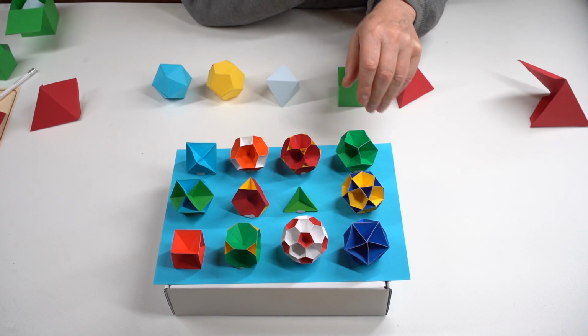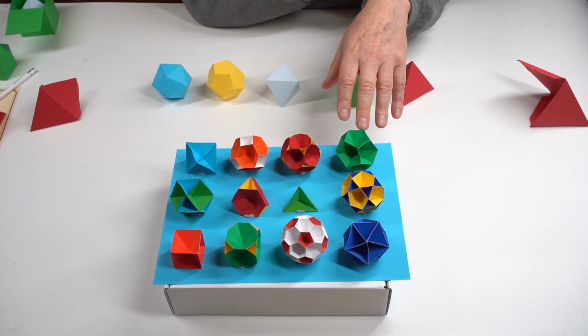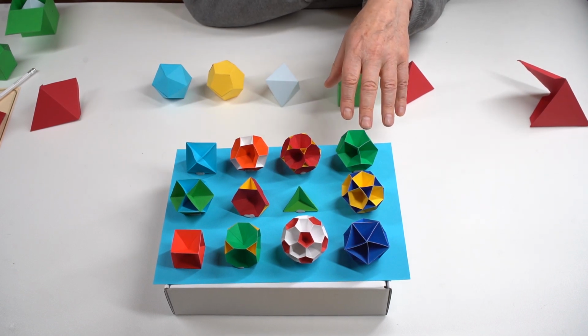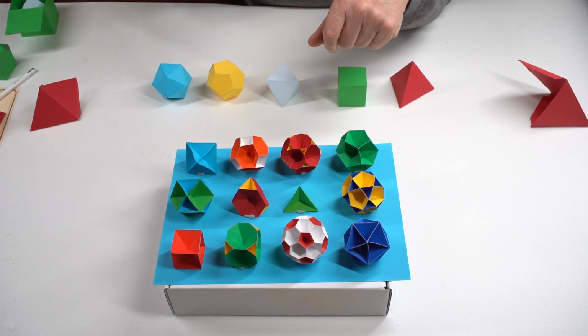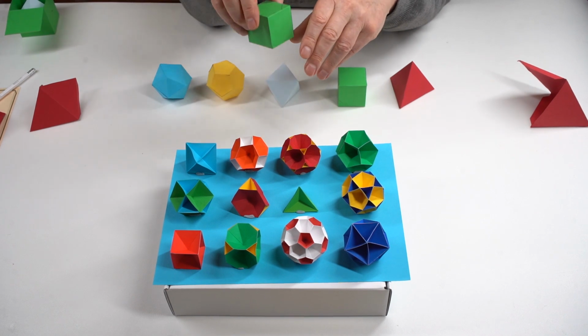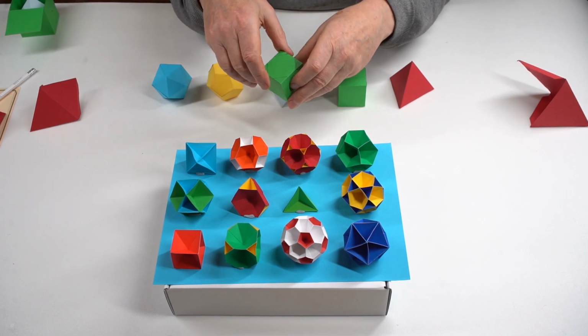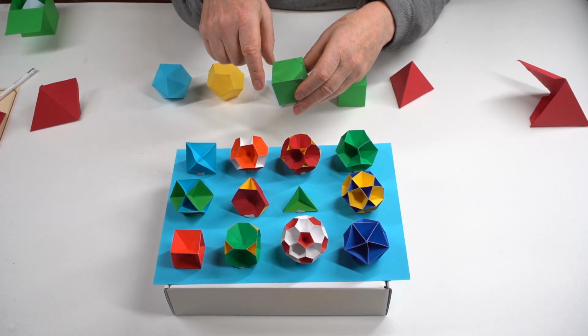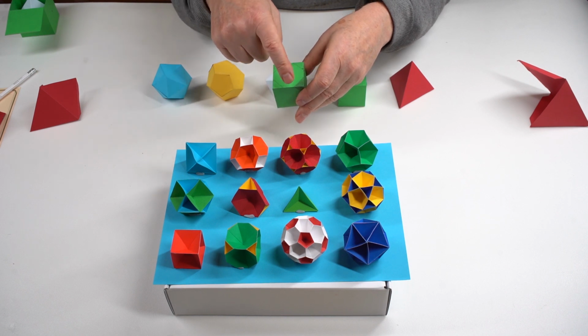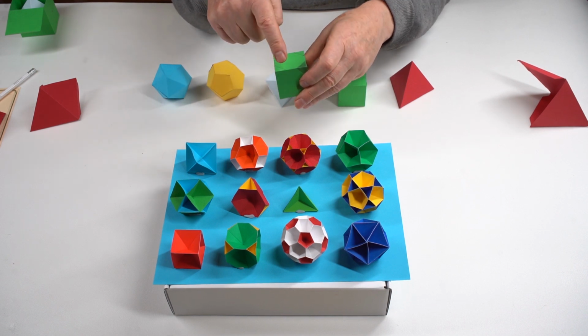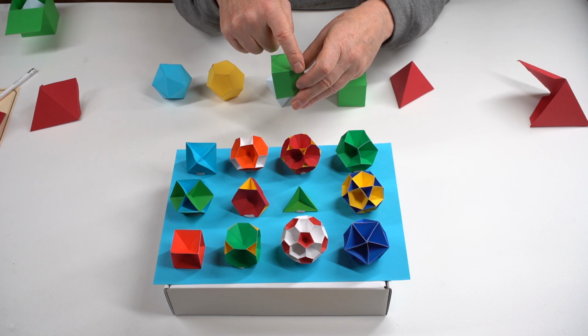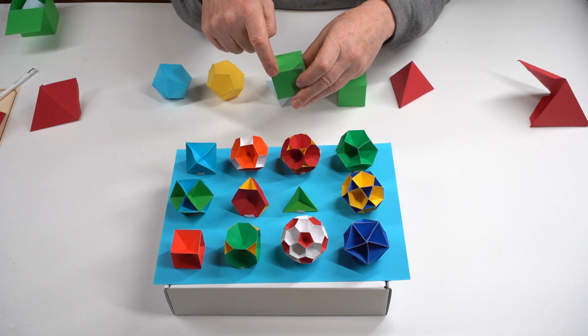The next method of generating one solid from another is truncation. And truncation means cutting, and in this particular context it means cutting an edge in three. So that length there, that edge, has been cut into three equal sections.